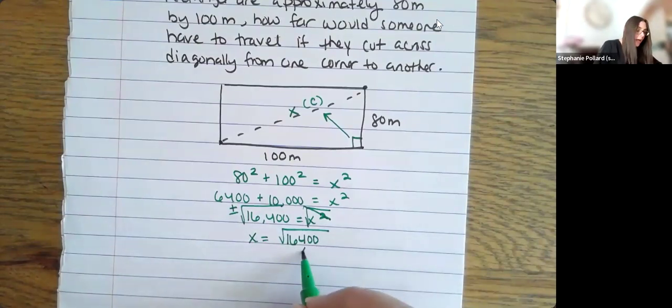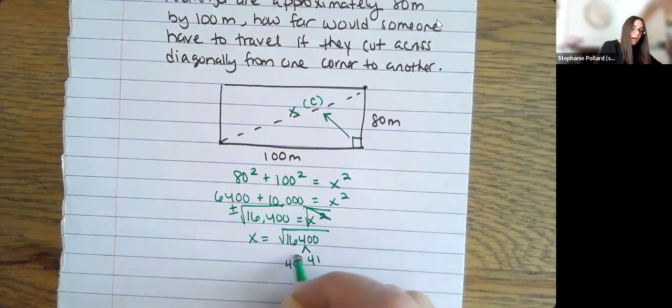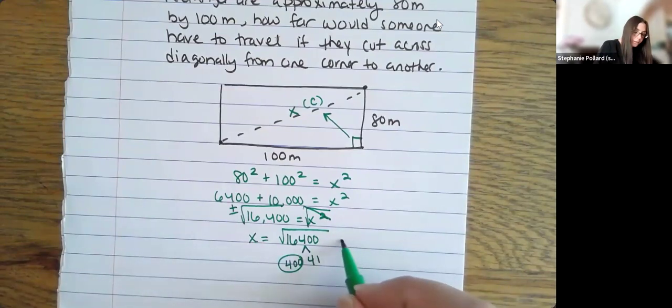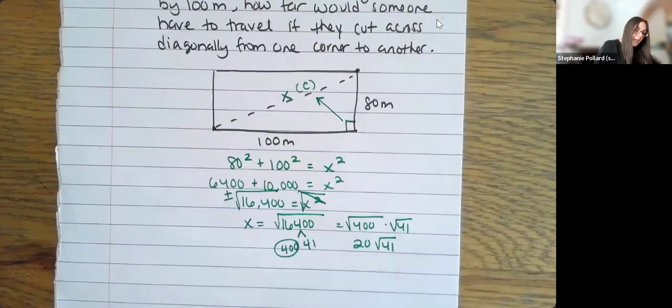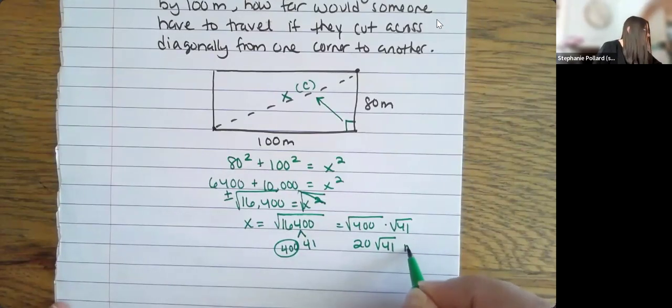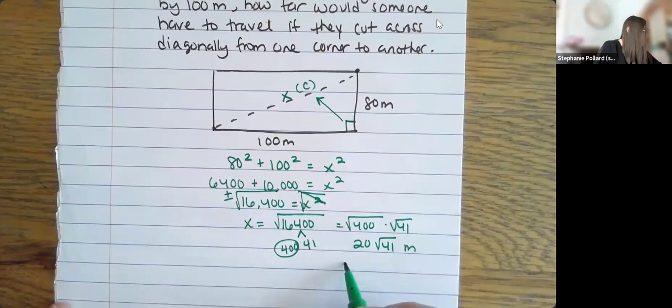Now, you're going to have a lot of different factor pairs you can try here, but there is one factor pair that is 400 times 41, and 400 is actually a perfect square. The square root of 400 is 20, so this becomes 20 root 41. And let's see, we were in meters here. And if you use your calculator on this one, you should get about 128.1 meters.